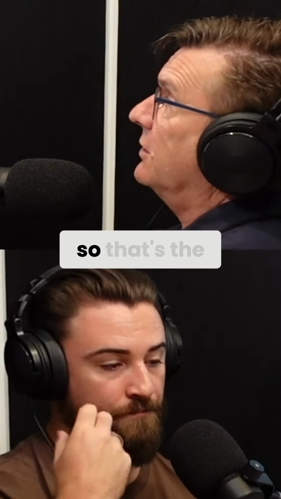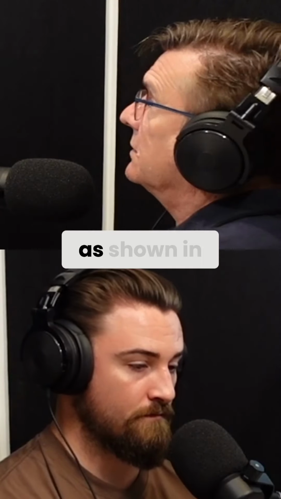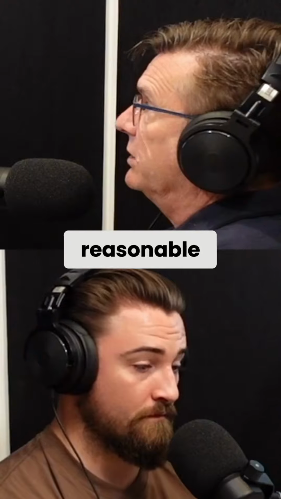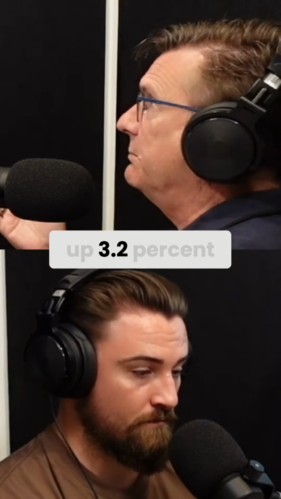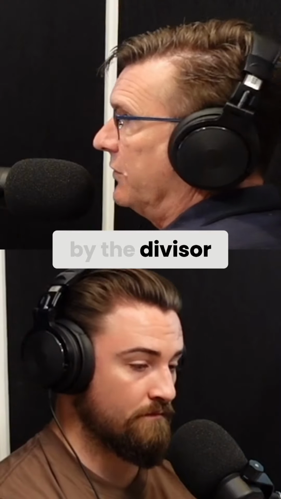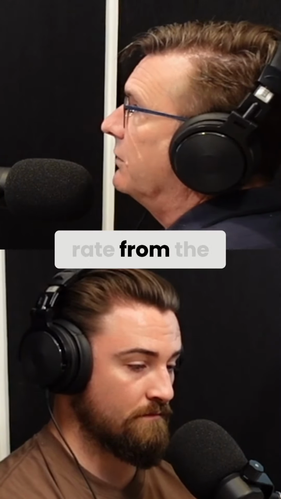Yep. Okay. So that's the final number required: the long-term growth rate in rent. Okay. As shown in the chart, which is not here, the figures above 3 may be reasonable. Okay, so let's assume 3.2. So in other words, I'm putting the rent up 3.2% every year. Yep. So now I can calculate the valuation, right? So put them together: divide the annual rent earned on the property by the divisor, which is calculated by subtracting the long-term growth rate from the discount rate.